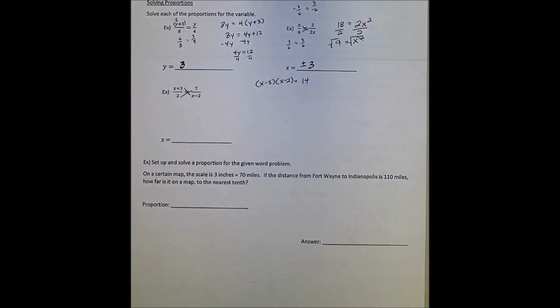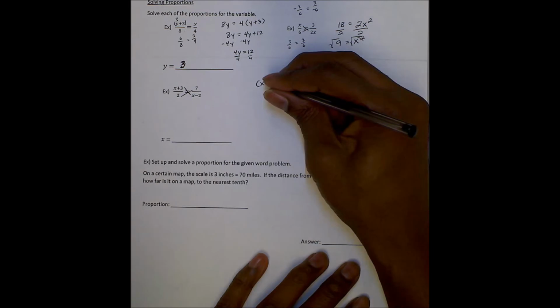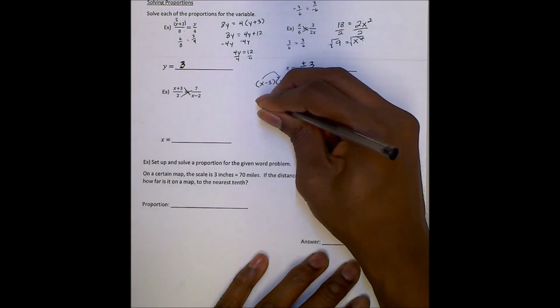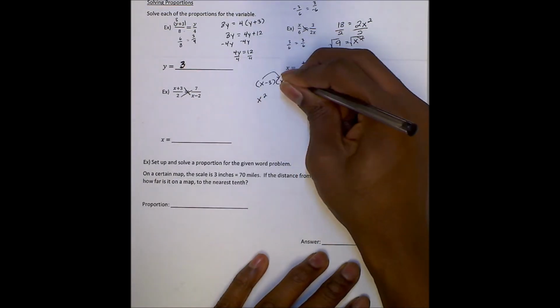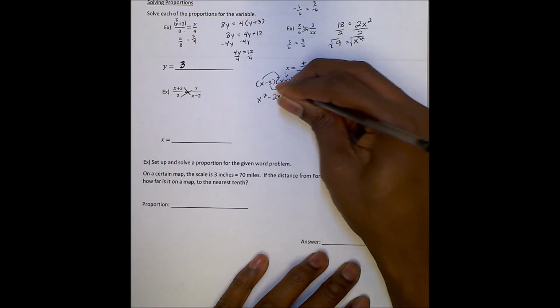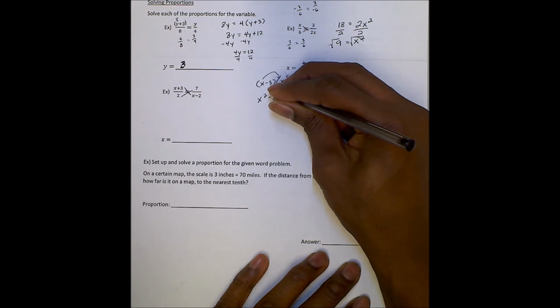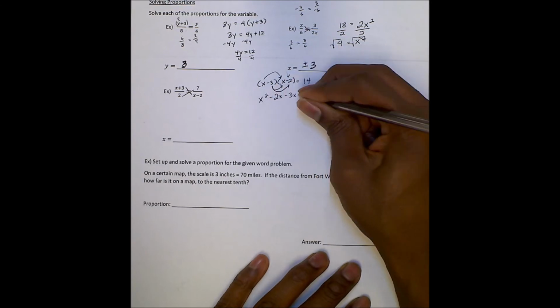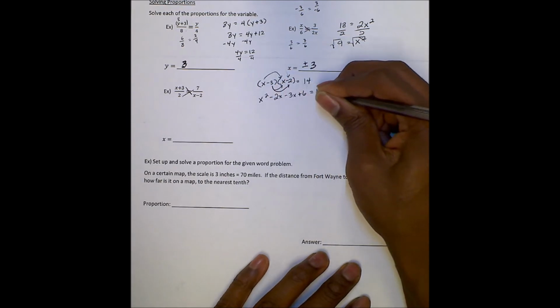Okay, so a couple things we have to do here. Remember foiling or multiplying binomials. X times x is x squared. X times negative 2, which is minus 2x. Negative 3 times x, which is negative 3x. Negative 3 times negative 2, which is positive 6, equals 14.